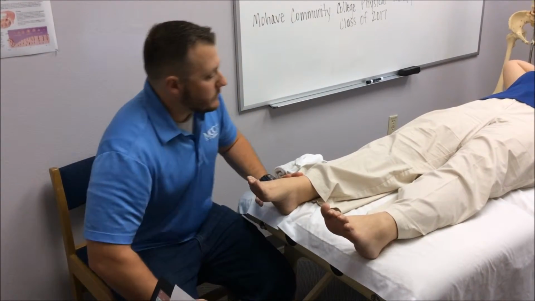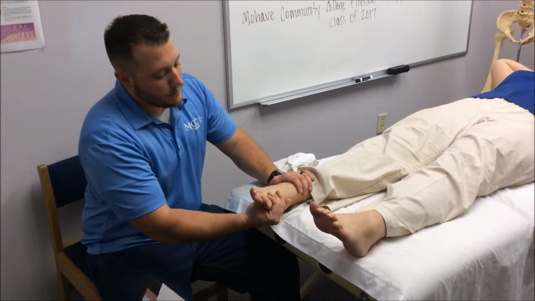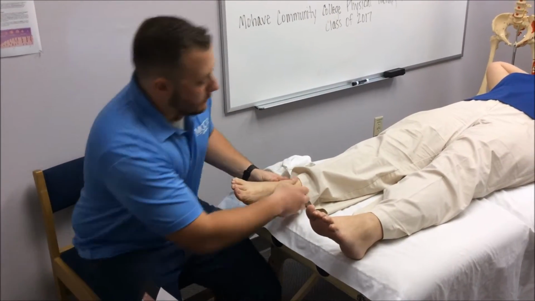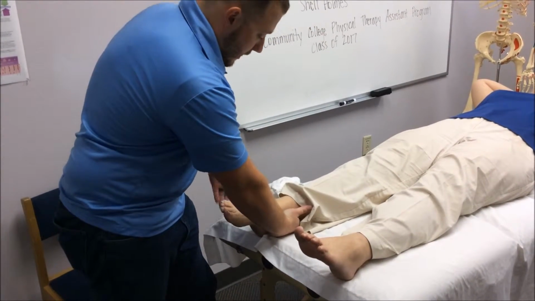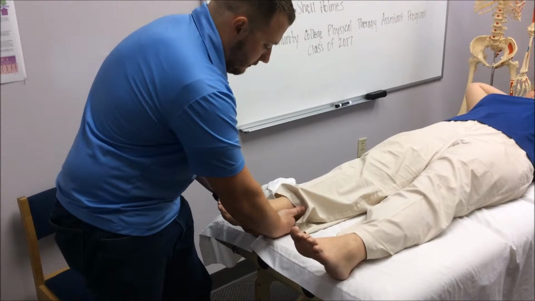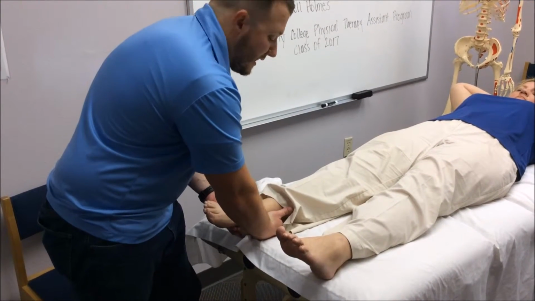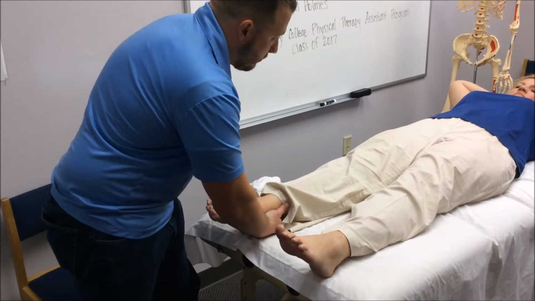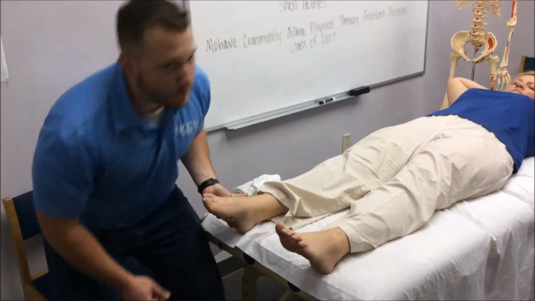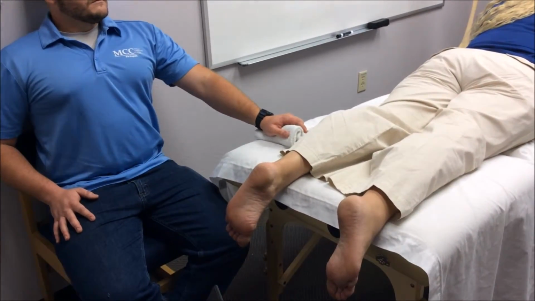For peroneus longus, you're going to bring your patient into some medial rotation, plantar flexion, eversion. You're going to support your patient's ankle and bring your hand in at the lateral border of the foot, and you're going to push your pressure into dorsiflexion and inversion. Direct the patient: hold, don't let me move you. Good job. The peroneus brevis originates on the lateral distal fibula.